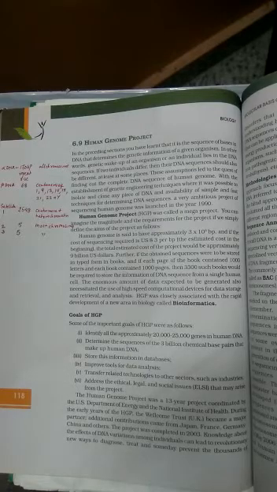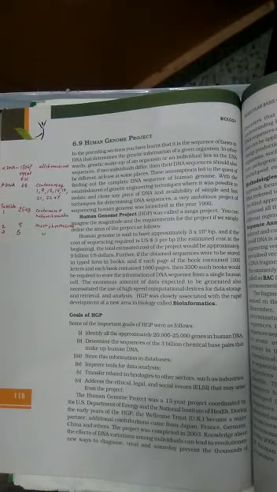So let's quickly understand what exactly is Human Genome Project. To begin with, first of all, you have to understand what exactly a genome is. To put it in the simplest definition, I can say genome is the haploid number of chromosomes of a particular individual. So that would be called a genome.